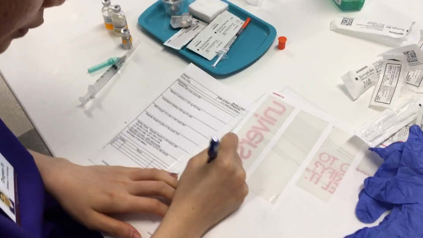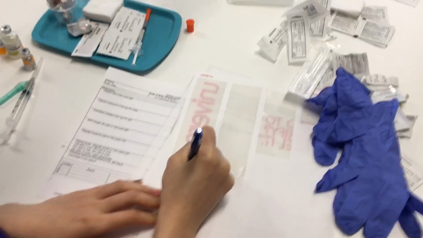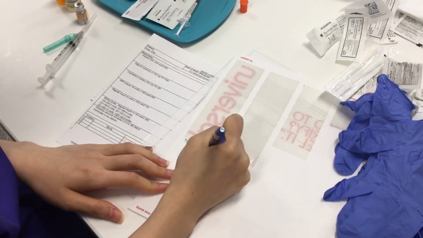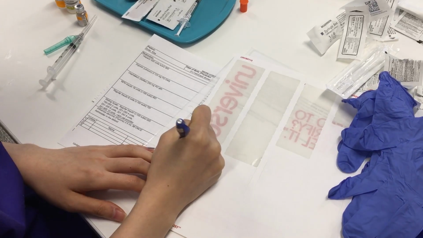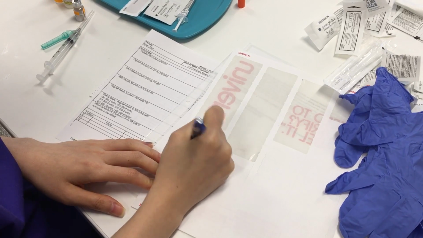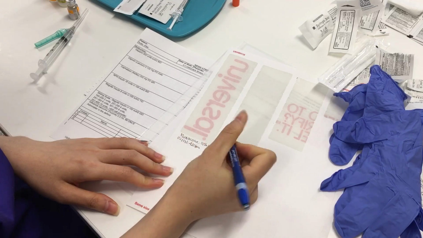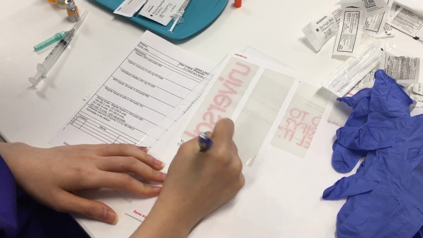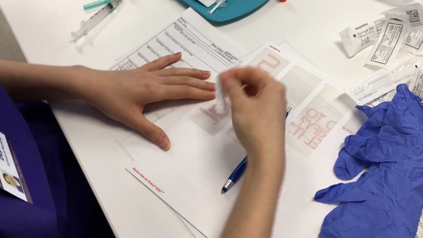This is flu vaccine. Amount is 0.5 milliliter. Today's date is February 18, and time is 4:20 p.m., and my initial. Okay, I labeled this.